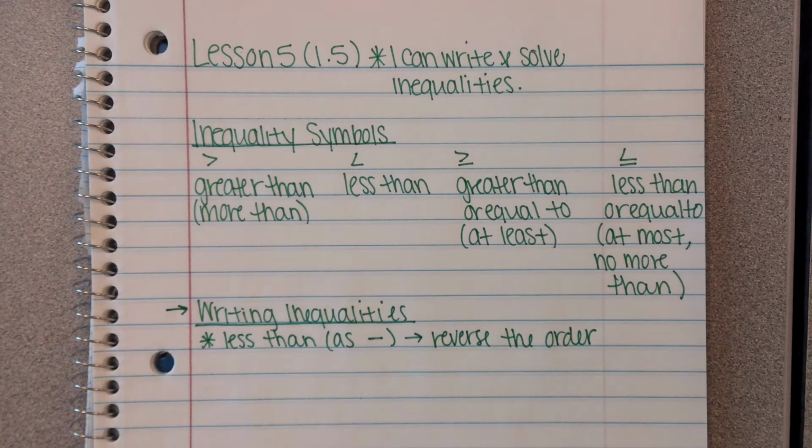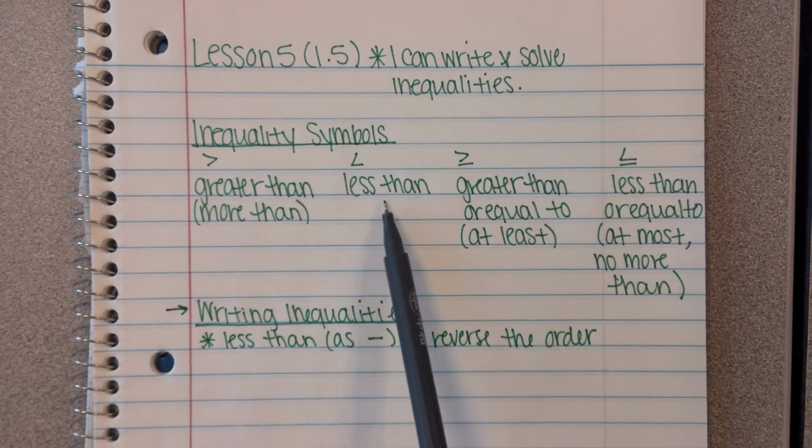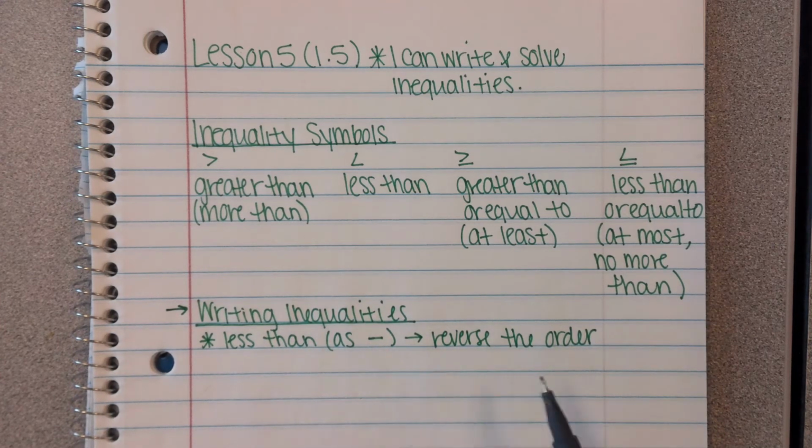Next, we're going to talk about writing inequalities. We're going to write them before we solve them. Just something to remember: if you see less than used as subtraction, not the inequality less than, but less than as subtraction, it means you have to reverse the order. So you flip things around.